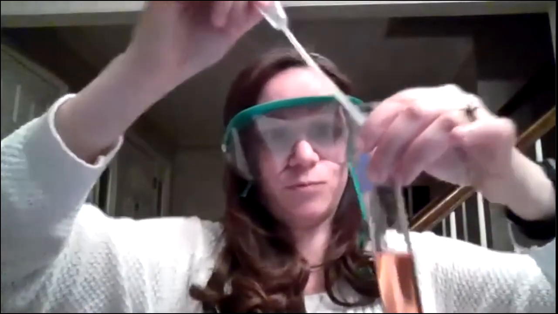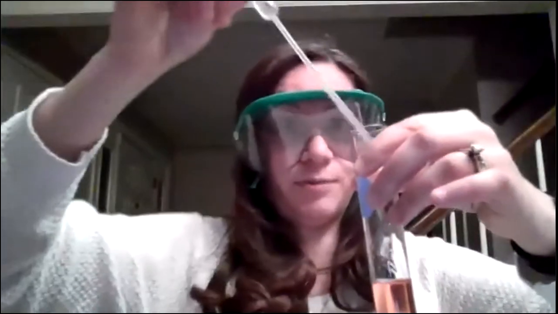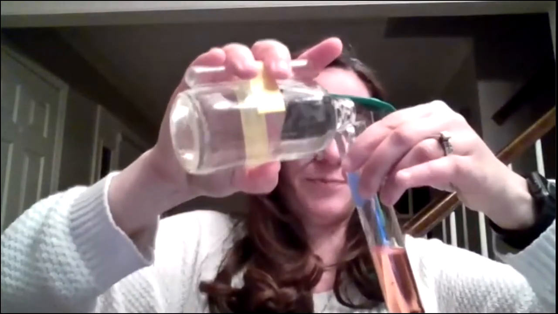3 squirtfuls, 4. Color is getting lighter because it's getting more dilute, but it's about the same color, but different shade, I should say. And so, I mean, that's a lot that I've added here. I'm going to go ahead and just pour it in, see if we can get it to be purple at some point.